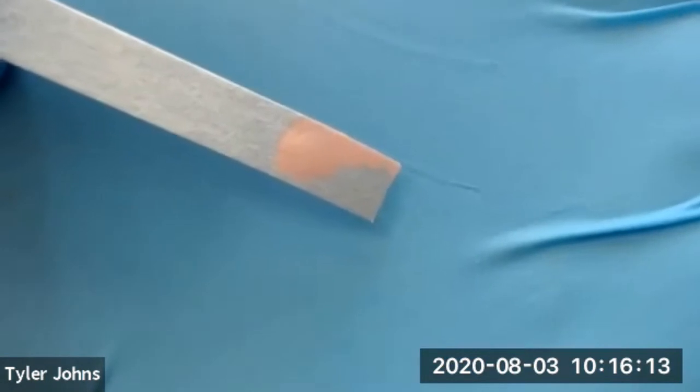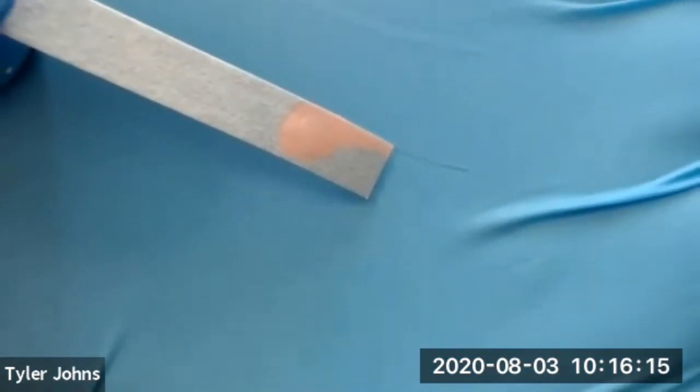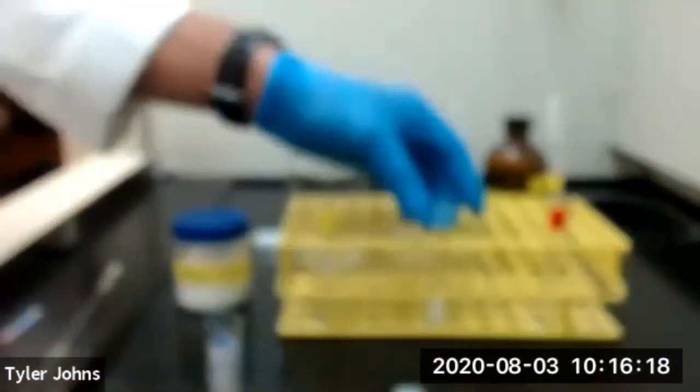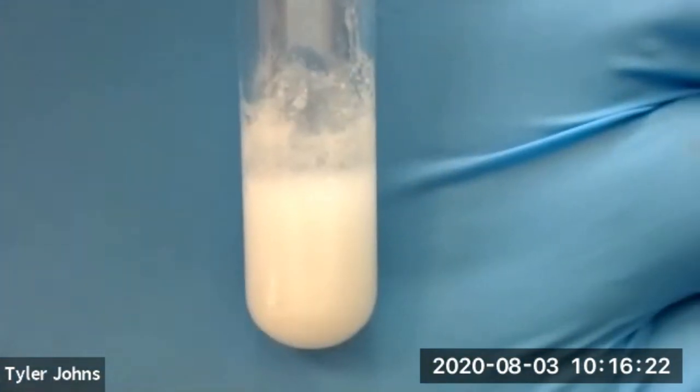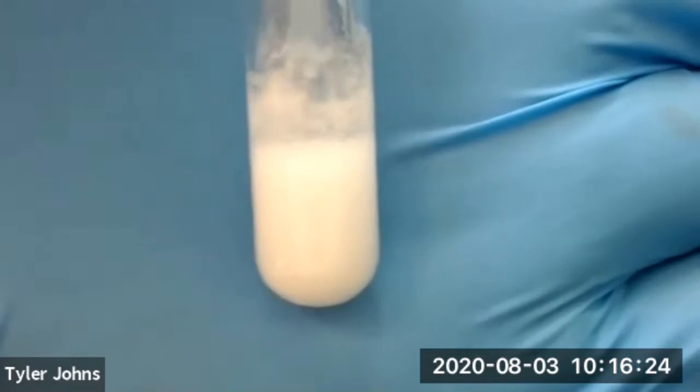And you can see that our solution has become acidic in pH. And you can also see what that has done to the solubility of our benzoic acid inside our mixture.